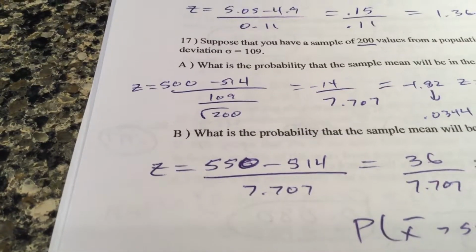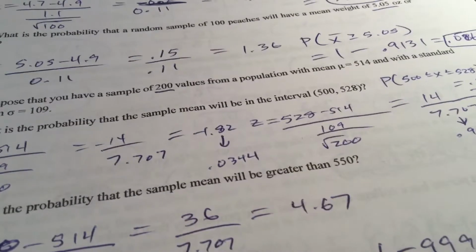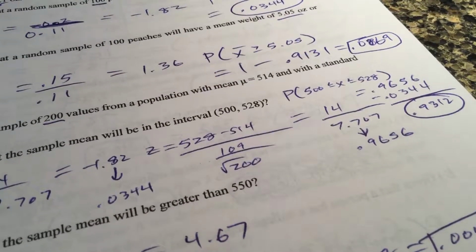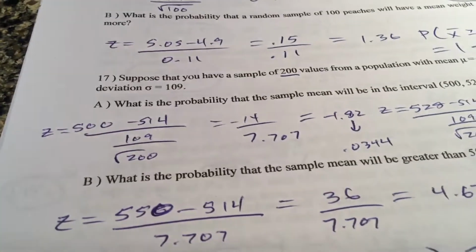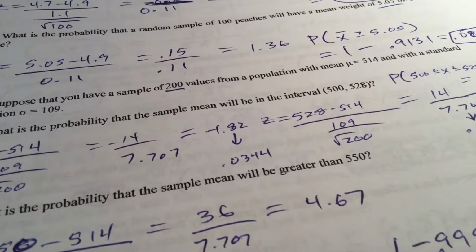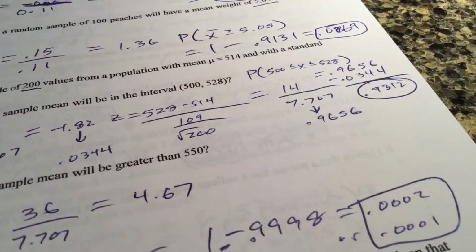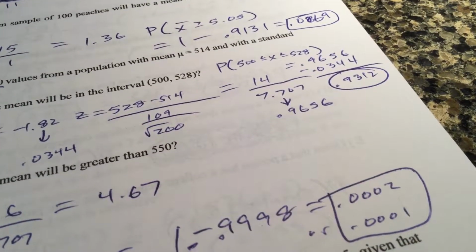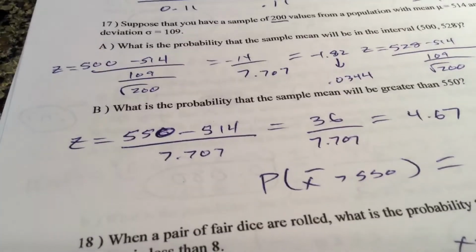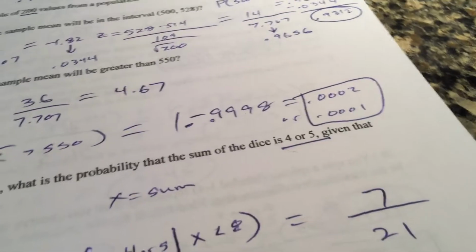And then here we go. We have another central limit theorem question. You have a sample of 200 values from a population with that mean and that standard deviation. What is the probability that the sample mean will be in that interval? Okay, so there's your first z-score and your second z-score. And simply subtract. What's the probability that sample mean will be greater than 550? Basically 0.